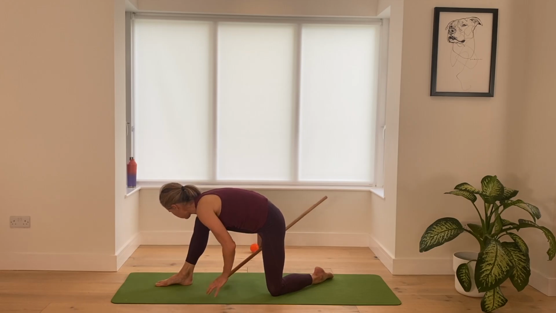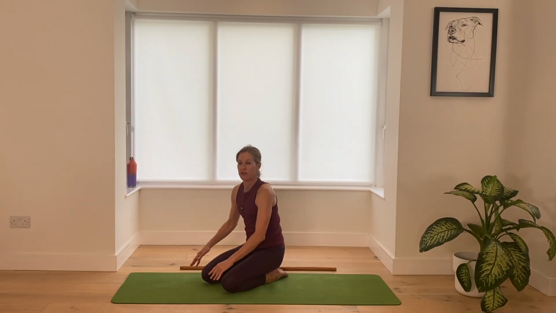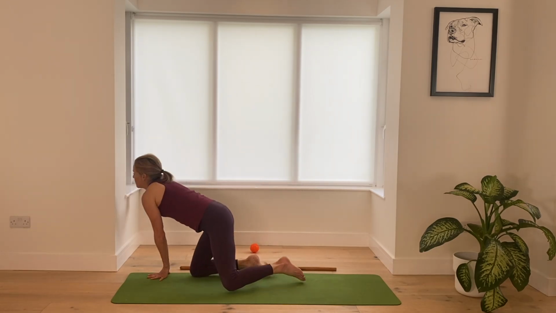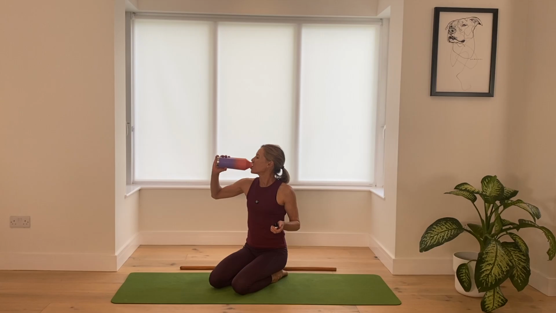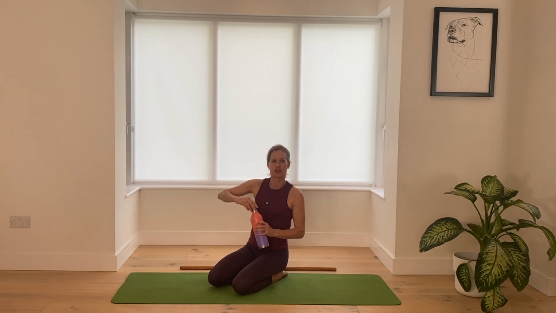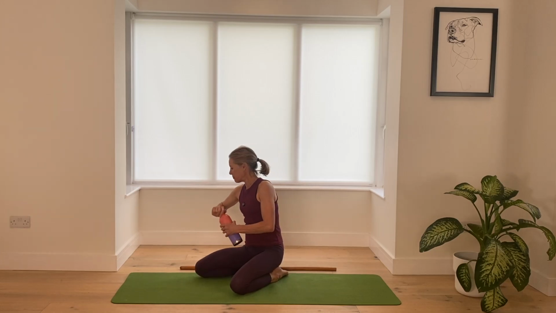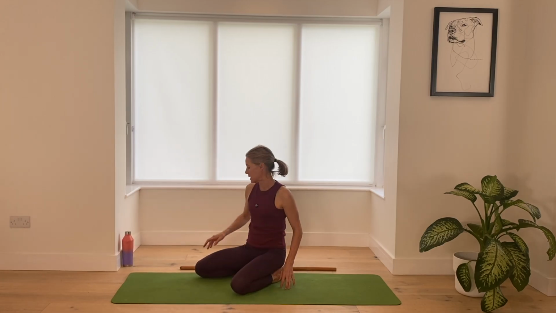Put the bar to the side. Keep it handy. And if you do have some water, have a quick drink. And I don't think I need to tell you, just to make sure you hydrate and plump up that fascial tissue. Get rid of those toxins by drinking a lot.